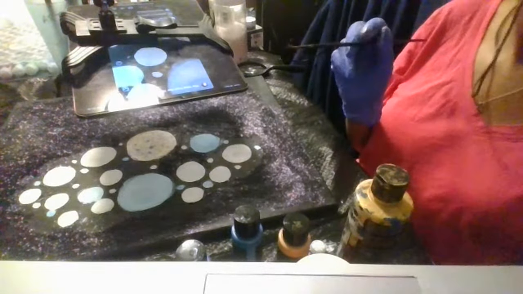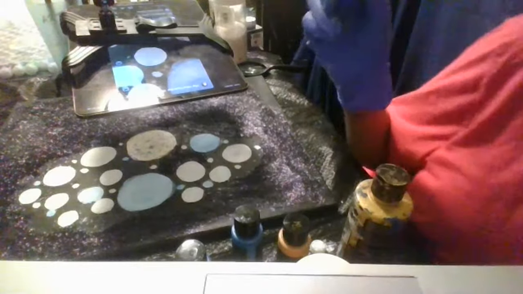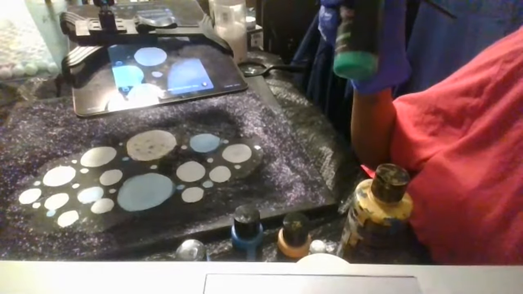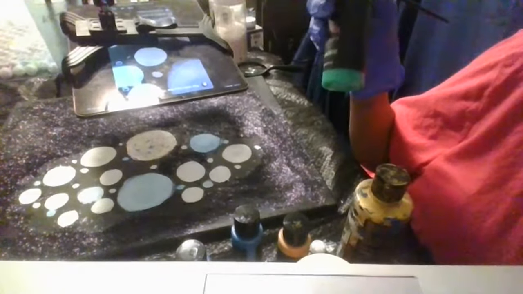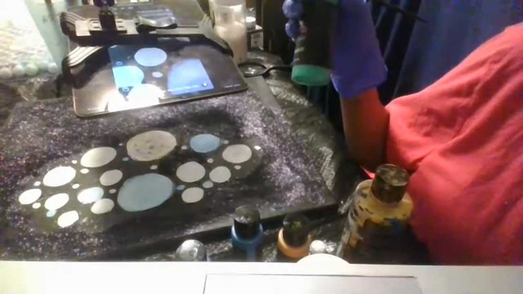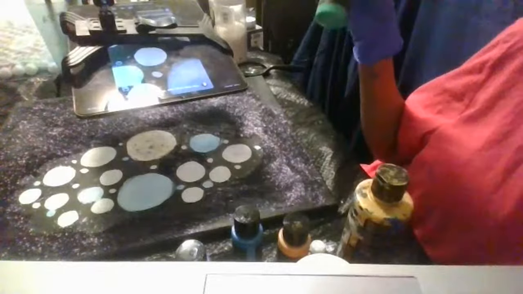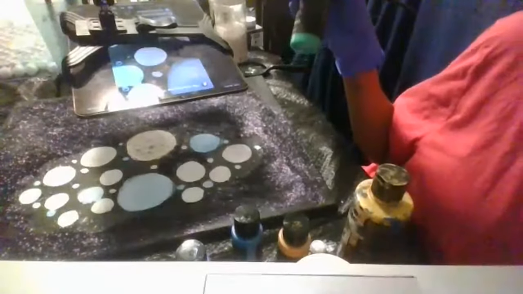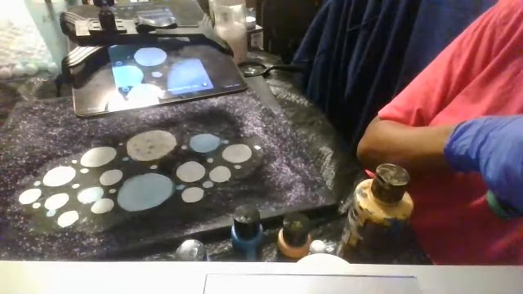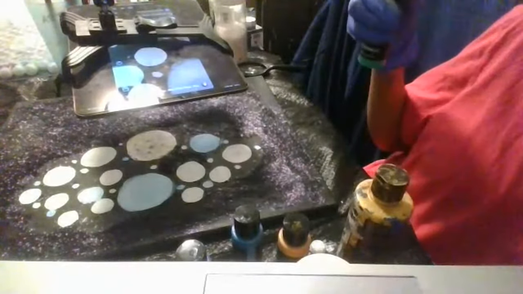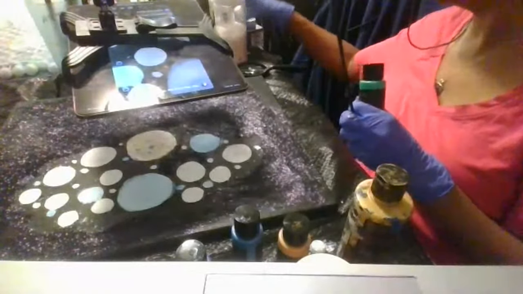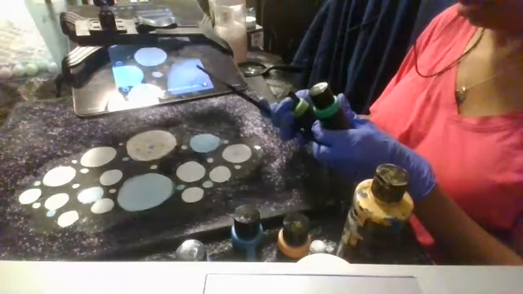All right, here's the green. The green, two different greens. So I'm going to use this green here. Use the other one. It's a different type of green.